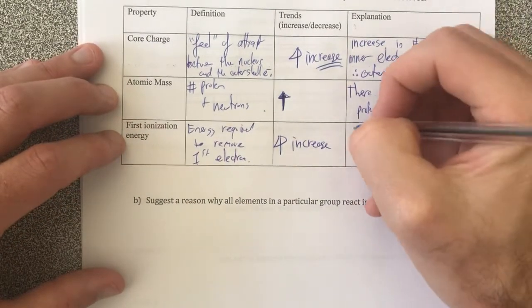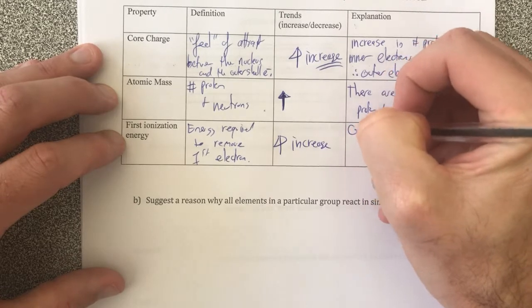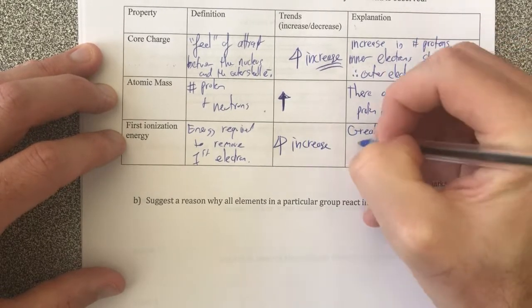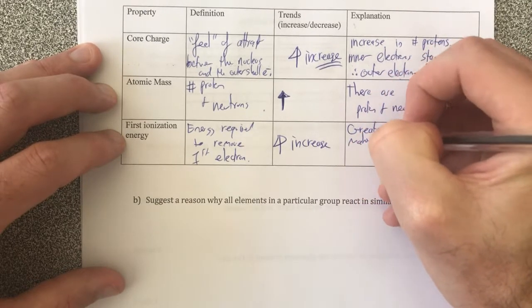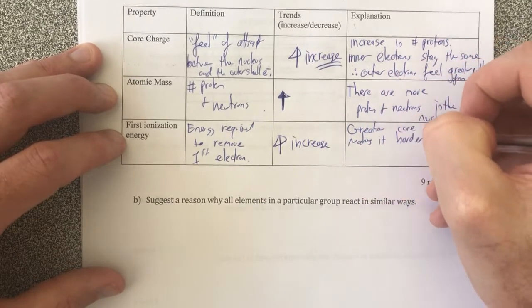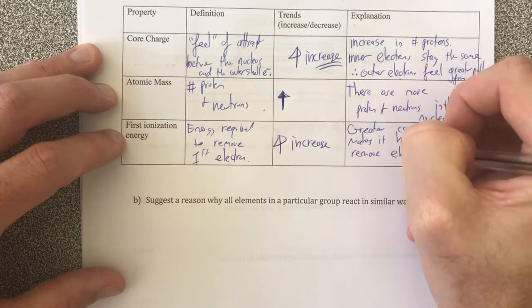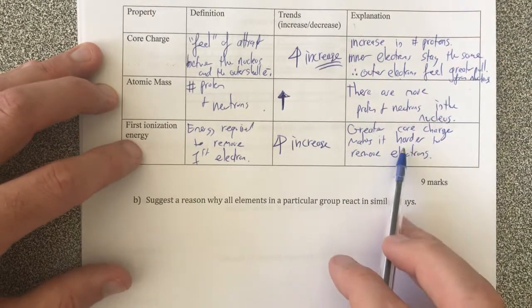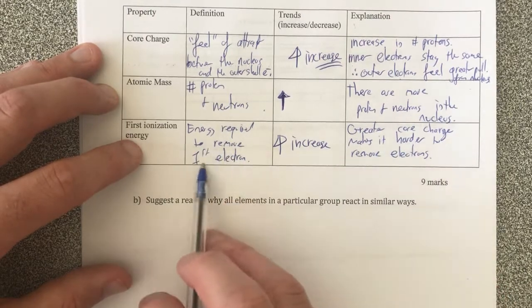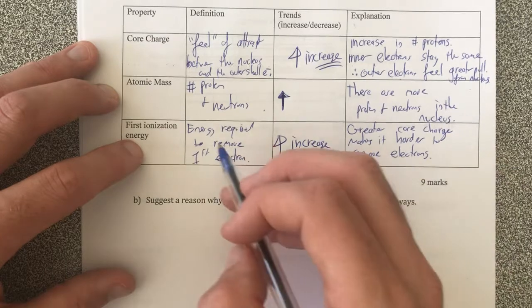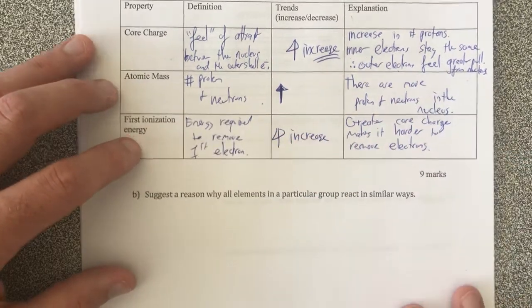And why does it happen? As the greater core charge makes it harder to remove electrons. So basically, link everything back to core charge and talk about the explanation. So therefore it's harder to remove the electrons, so the energy required is greater. Hopefully that makes sense to you.